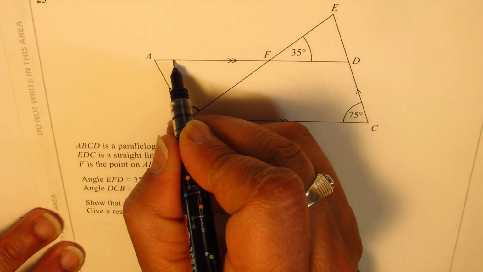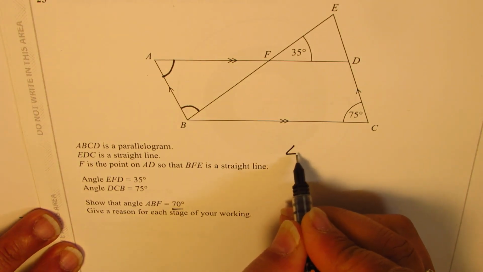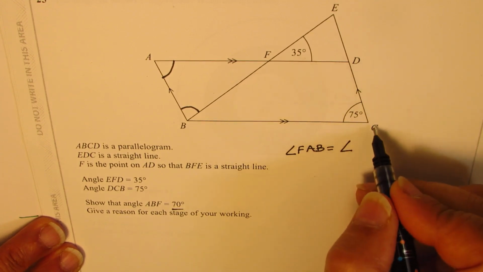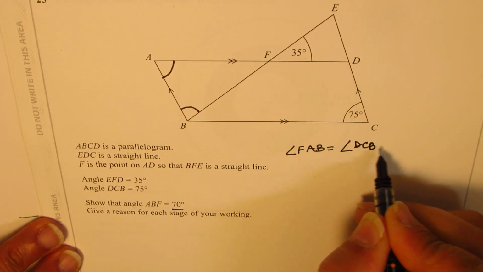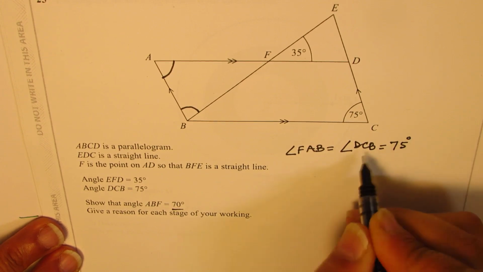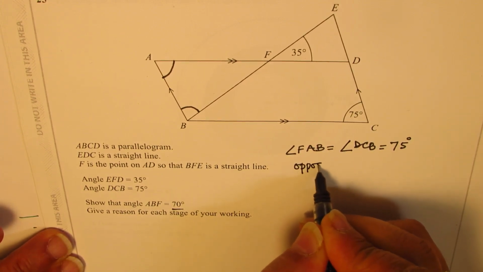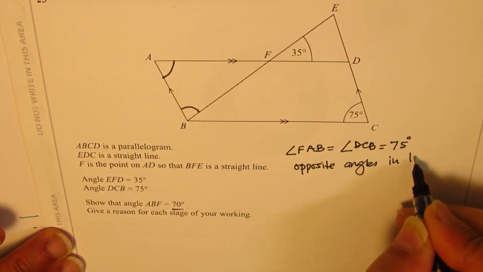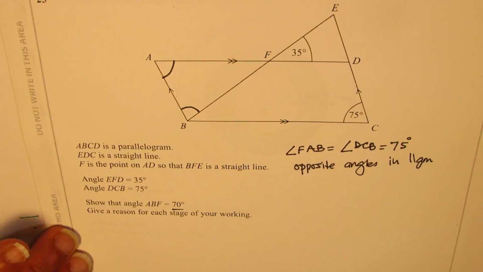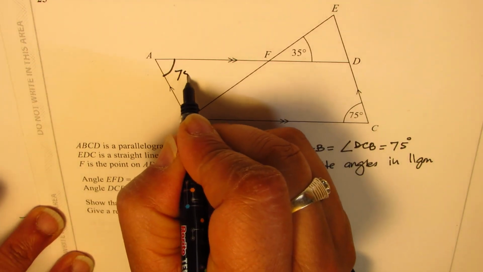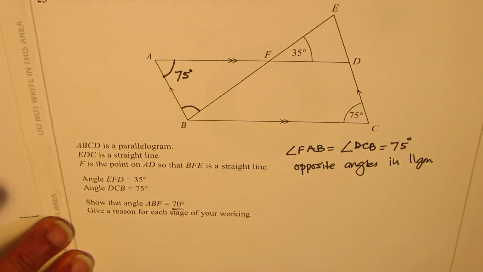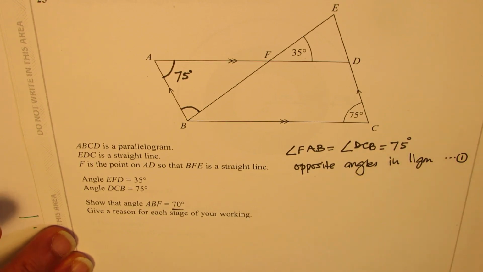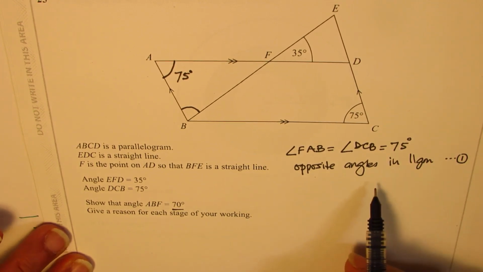So this angle, how much should that be? Angle FAB should be equal to angle DCB, and that is given as 75 degrees, right? So these are opposite angles in a parallelogram, they are always equal, right? So this is 75 degrees. Correct? So that is one we get with the reason. Normally you could have two columns and do it, but I want to complete in this space.